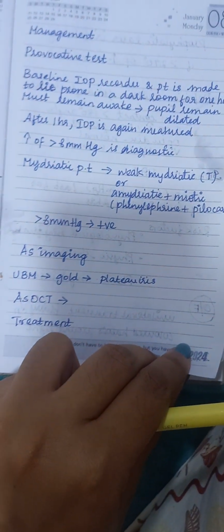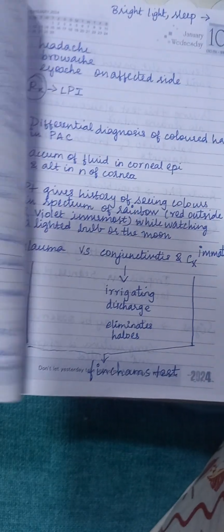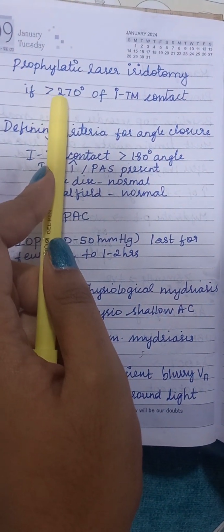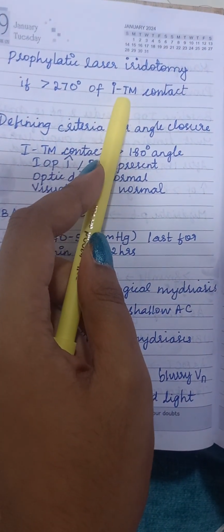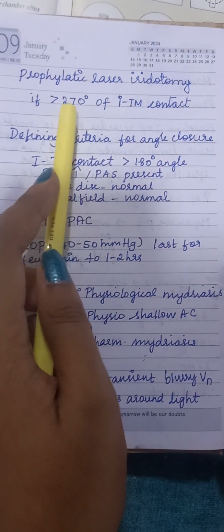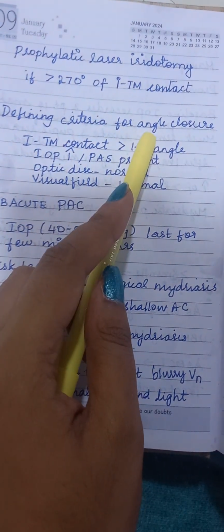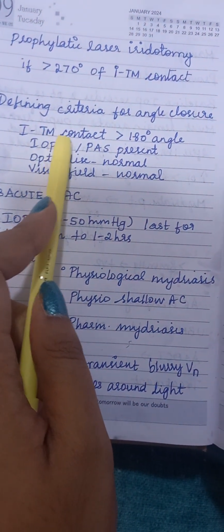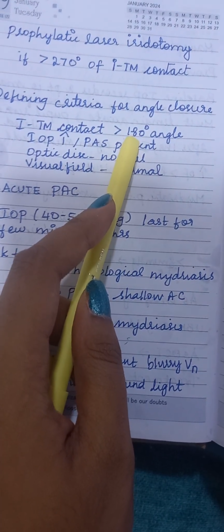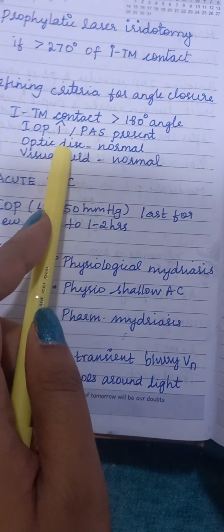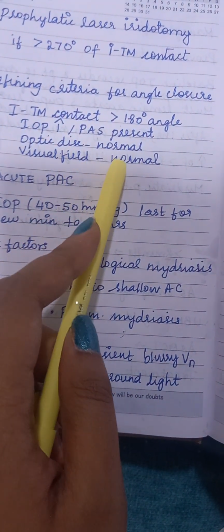Now let us talk about the treatment of angle closure glaucoma. First is the prophylactic laser iridotomy (PLI). If the angle is greater than 270 degrees of iridotrabecular meshwork contact, then they are considered to have angle closure glaucoma. Defining criteria for angle closure glaucoma: iridotrabecular meshwork contact is greater than 180 degrees of angle, IOP is elevated or PAS is present, optic disc can be normal and visual field can be normal.